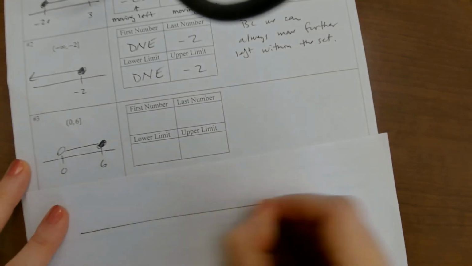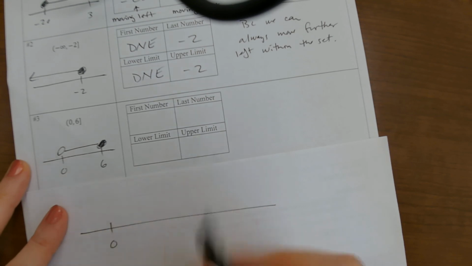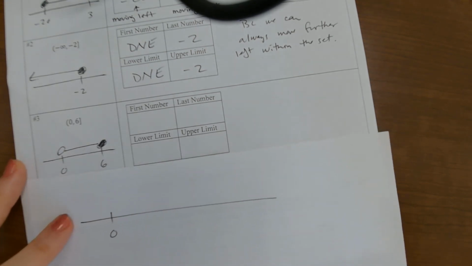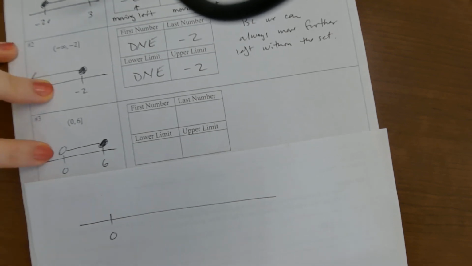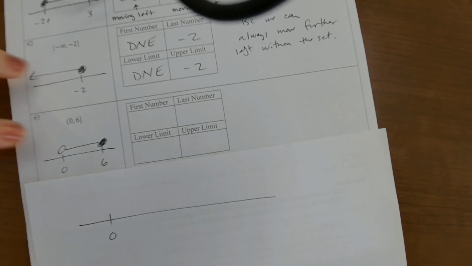So guys, the leftmost number. So here's 0. Now, 0 is not the first number in this set because 0 is not even included in this set. All right, that's what that open circle means.